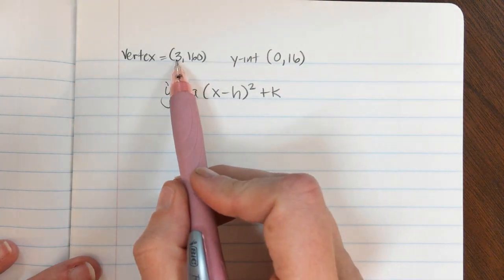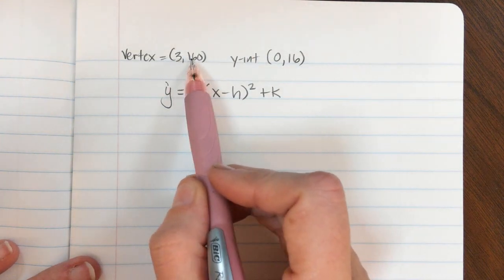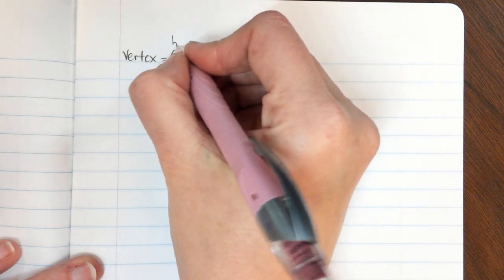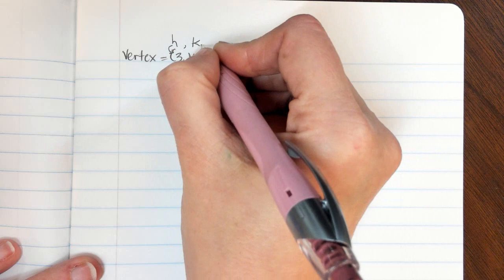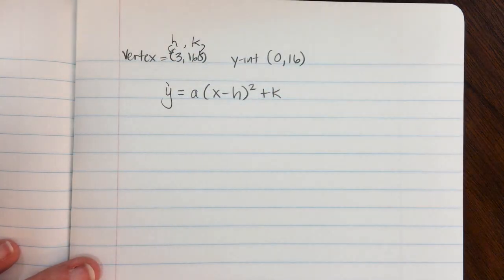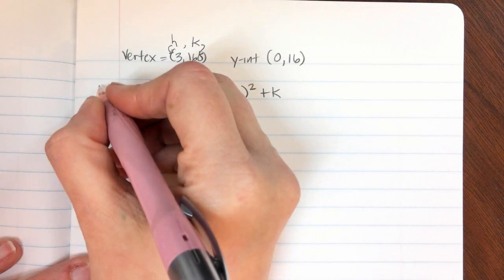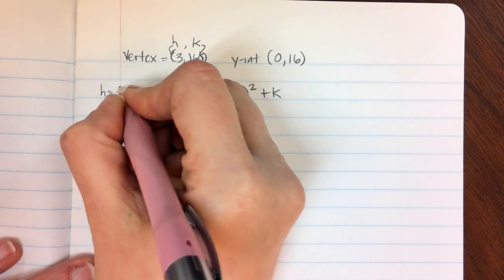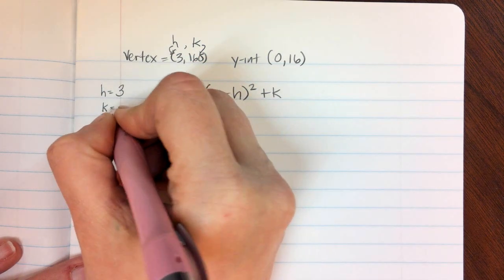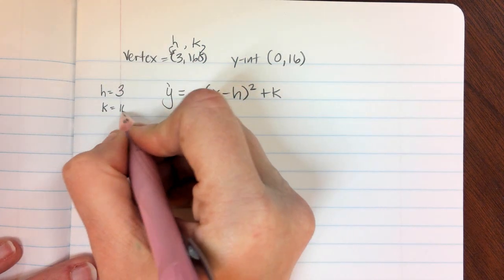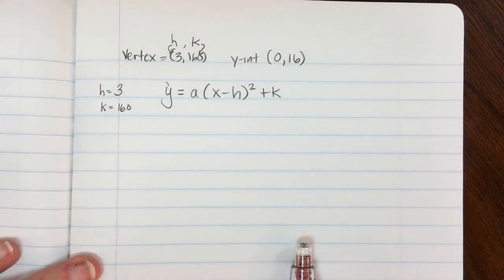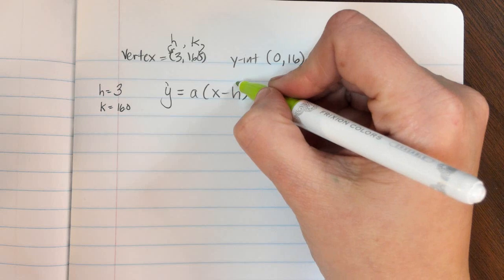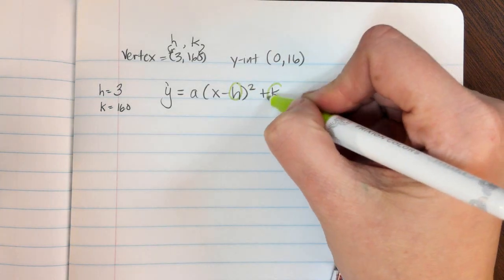Okay, so I have two parts of my equation. My vertex is in HK format. So what that means is that this is H and that's K. So I'm going to write down what I know. I know that H is 3. I know that K is 160, okay? So I'm just going to circle the things that I've got. I've got H, and I've got K.